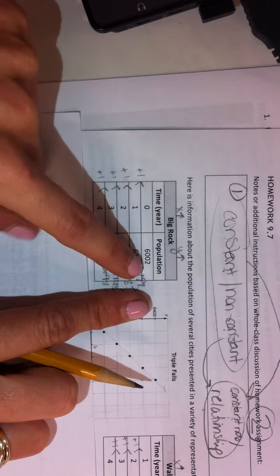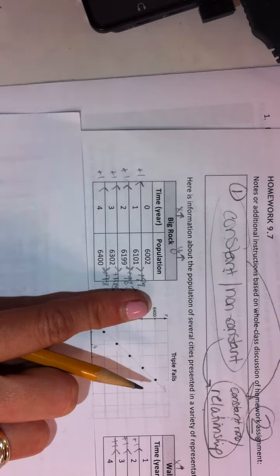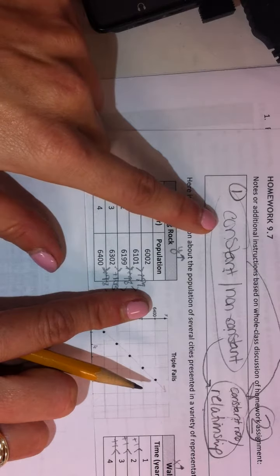Here I added 99 people. Here I added 98 people. Here I added 103 people. Here I added 98 people. So I'm not adding the same amount each time. I'm not going the same speed every time. So it can't be constant.